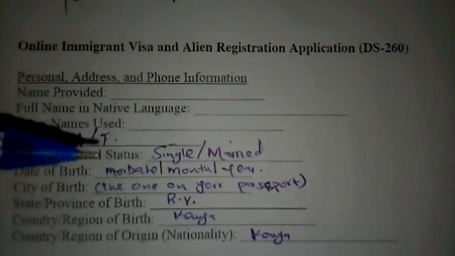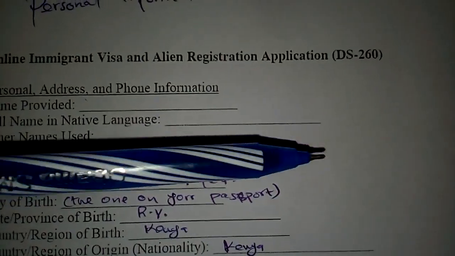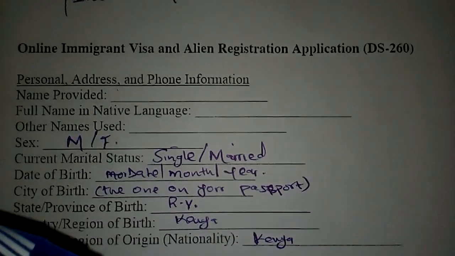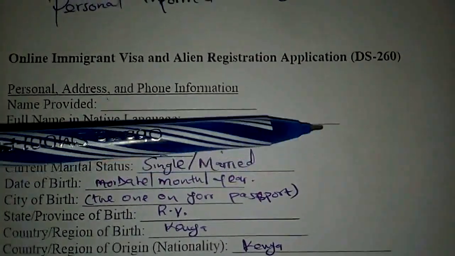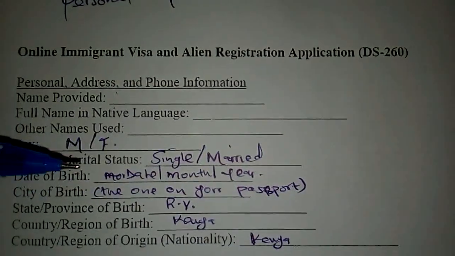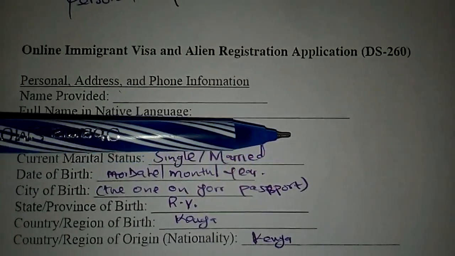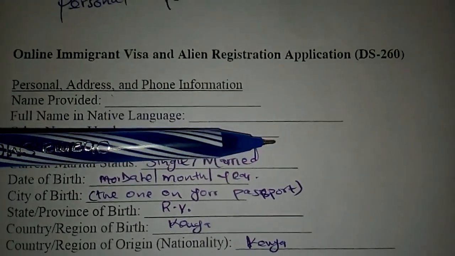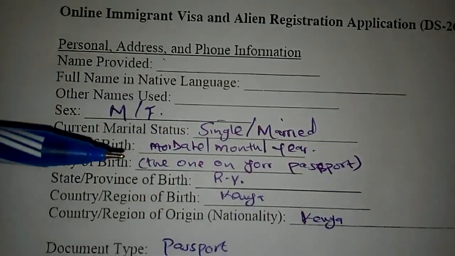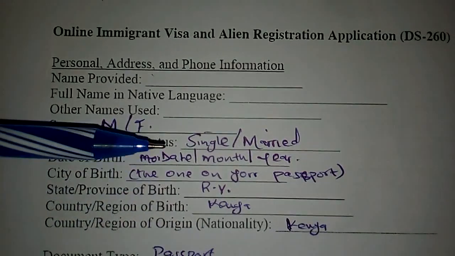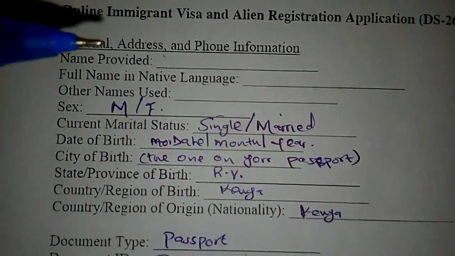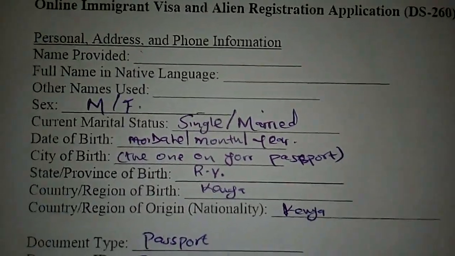So if you don't have your full name in your native language, you only click that button that tells whoever is going to use this form that the full name in native language does not apply. Other names used also, if it does not apply, you just click that button and move to the next question. Your gender, your sex, are you a male or a female? That's quite simple and self-explanatory.